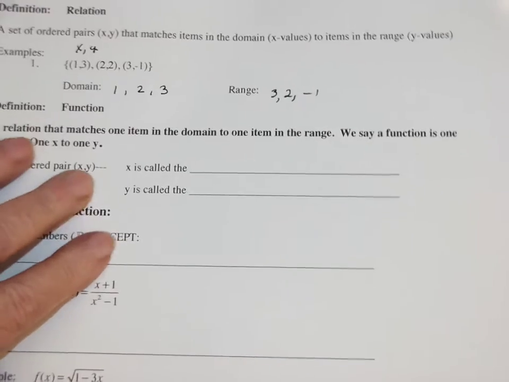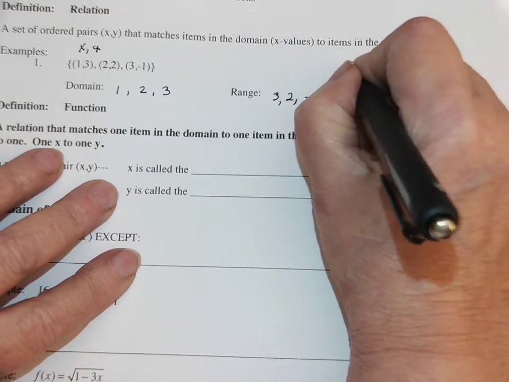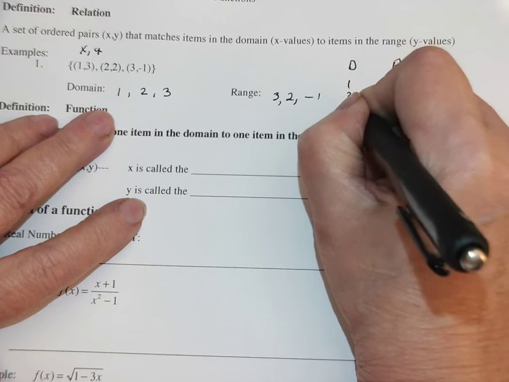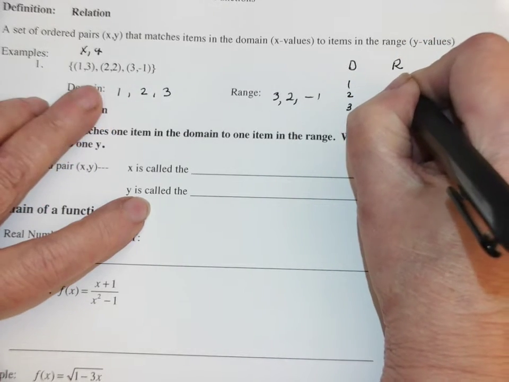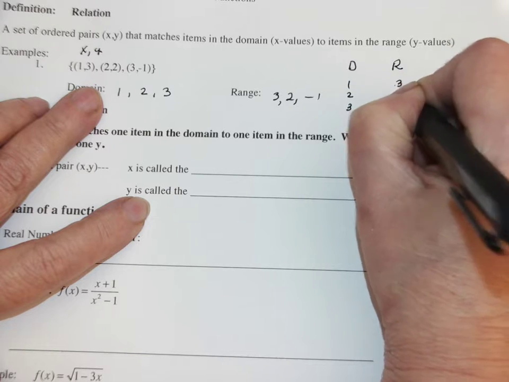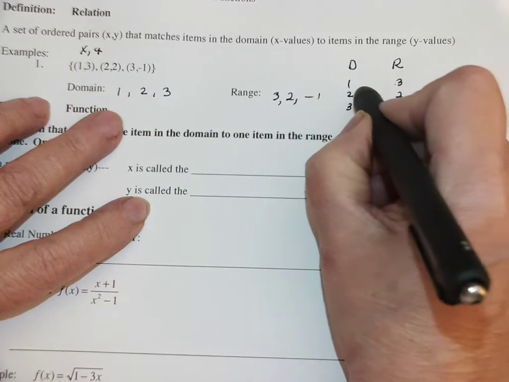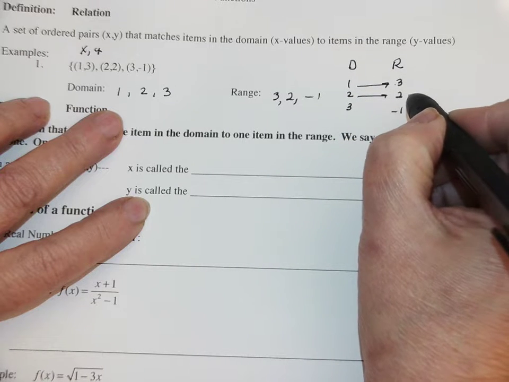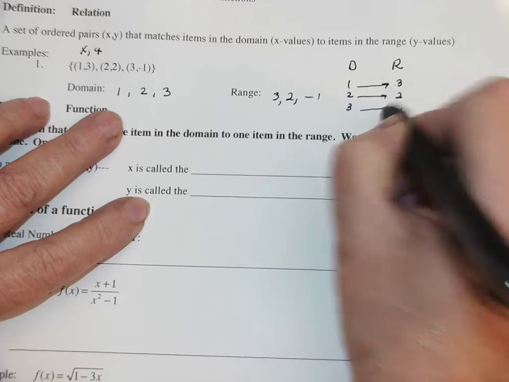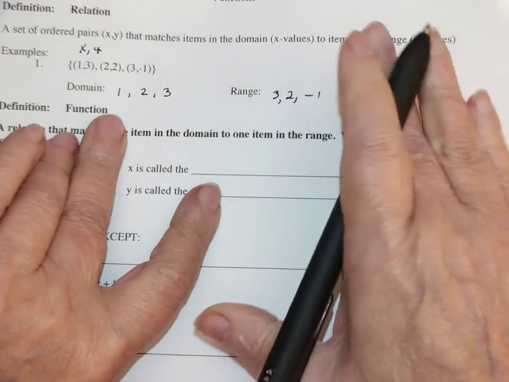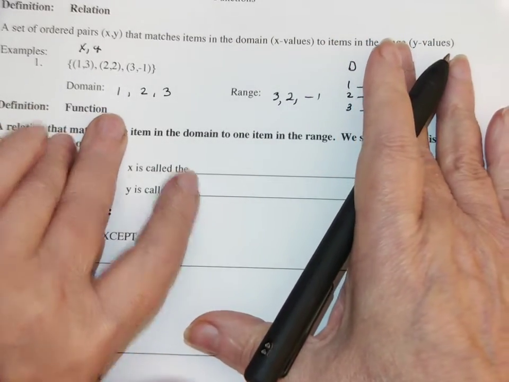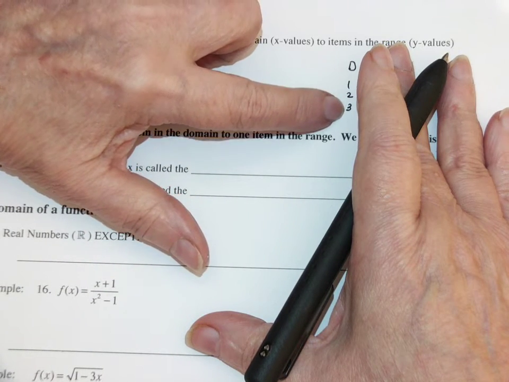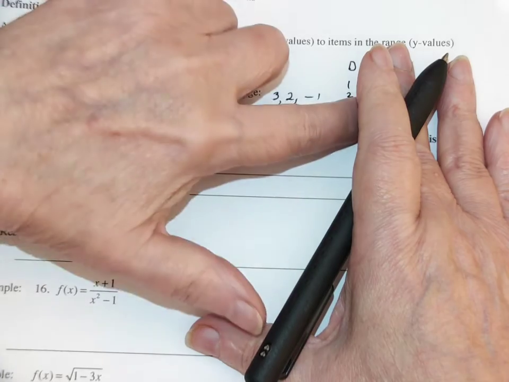So if I were to do what's called a function map, that's the domain, that's the range. 1, 2, 3, 3, 2, -1. 1 goes to 2, 2 goes to 2, and 3 goes to -1. If I were to cover up the y values, this would be a function because it would be a single x going to a single y.